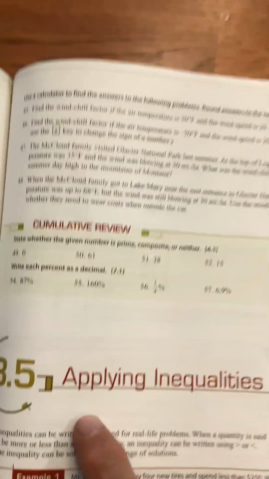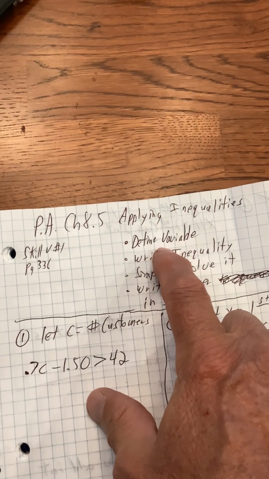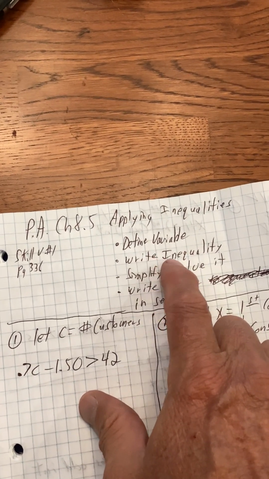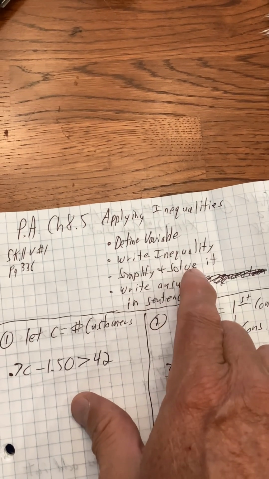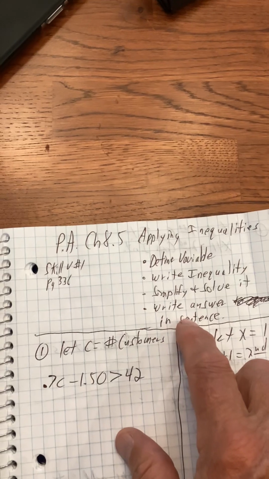Hi Eric. So last lesson for chapter 8 already. Applying inequalities, which basically you want to define your variable, read it, then define your variable or variables, write an inequality, then simplify and solve it, and then write your answer in a sentence. Right? So let's do these two skill sets.